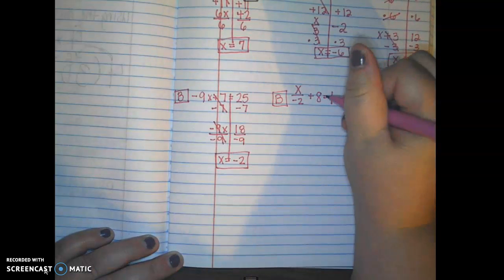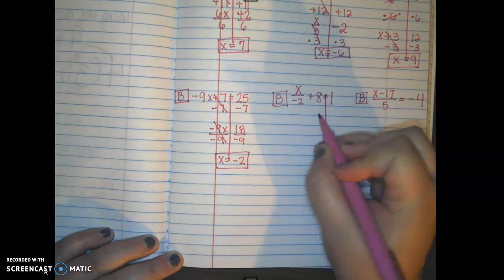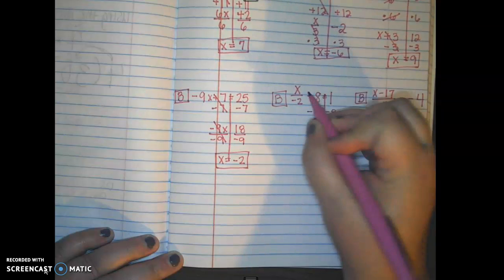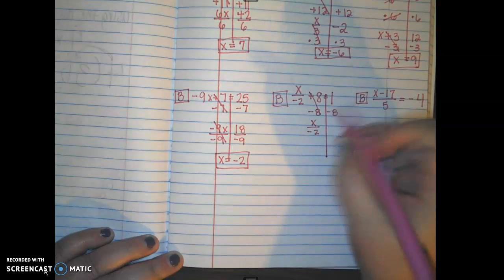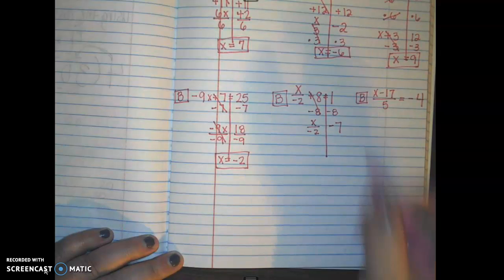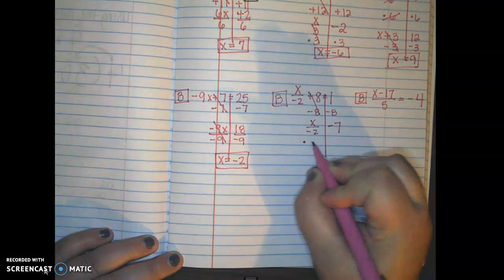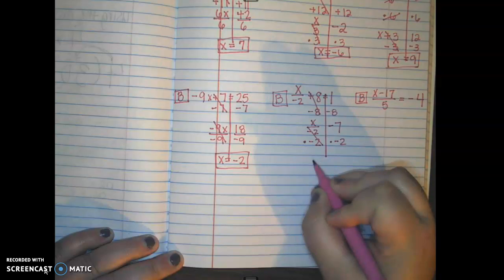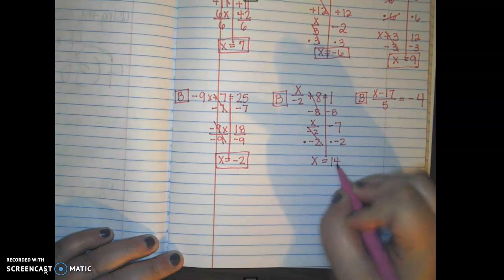All right, let's look at our next example. Draw a line. Take care of that addition first. I'm going to subtract 8 from both sides. This leaves me with x over negative 2. 1 minus 8 is negative 7. This is divide by negative 2, so its inverse is to multiply by negative 2. Negative 7 times negative 2 is positive 14.